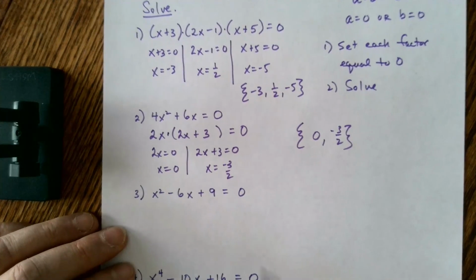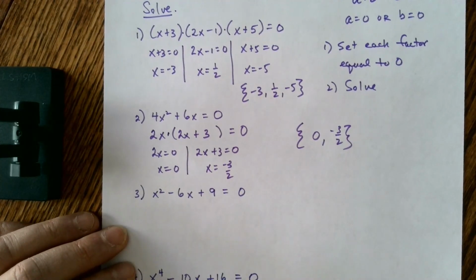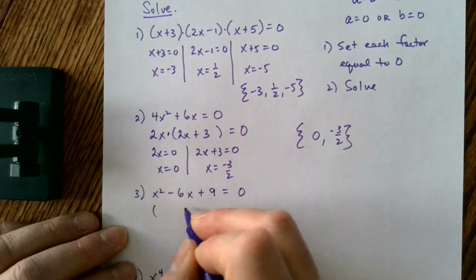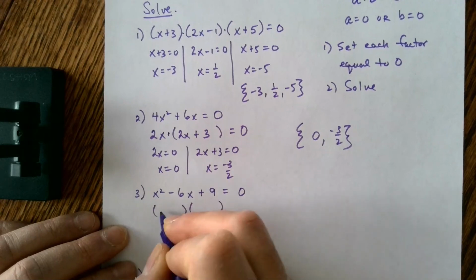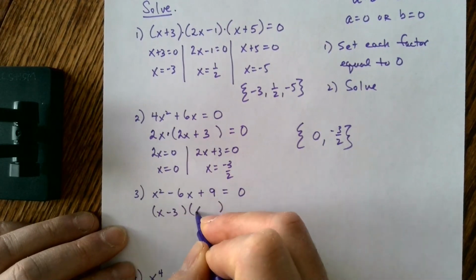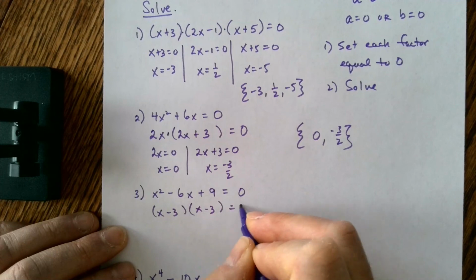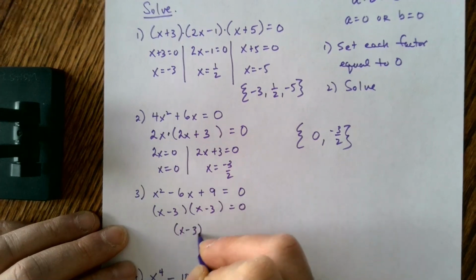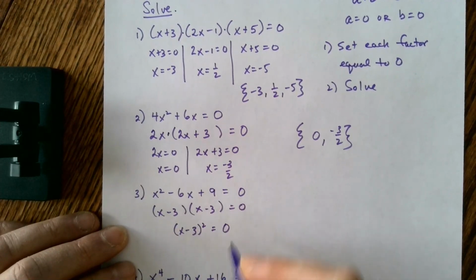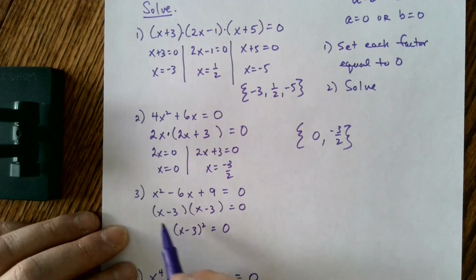What happens if I end up with a problem that we've already worked? Earlier, we factored the left side of this into x minus 3 times x minus 3, which we said we could rewrite as x minus 3 squared. We'll eventually learn that since we wrote it this way, something interesting is happening with the polynomial graph. This is a repeating factor, or a double root.